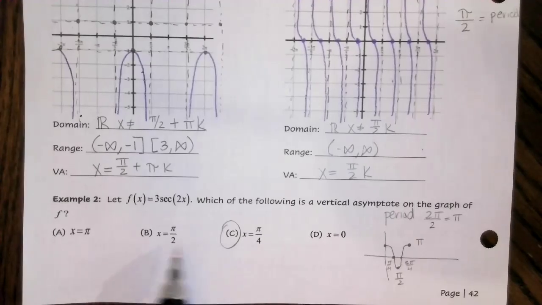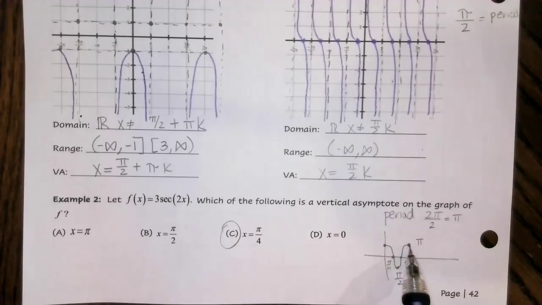I can also rule both 0 out because that's at the top, pi over 2 is at the bottom, and pi is at the top again. So I know those aren't my vertical asymptotes. So that's one of the ways we can do it.